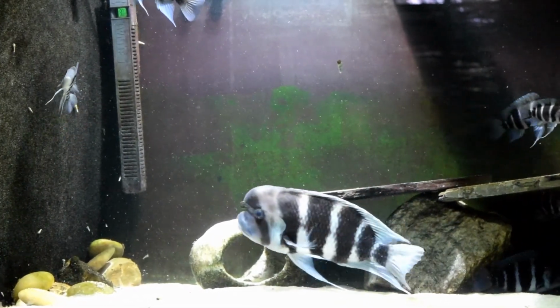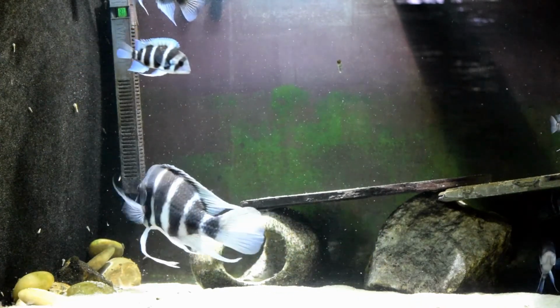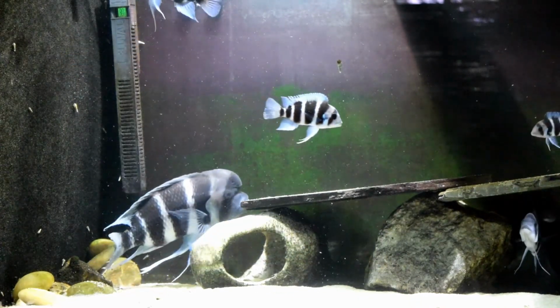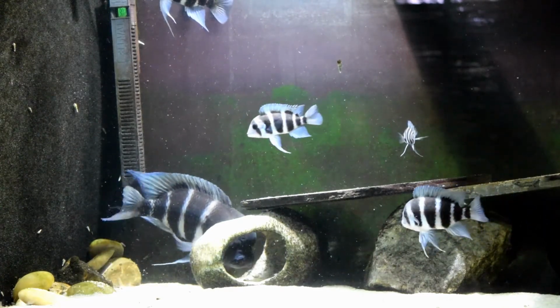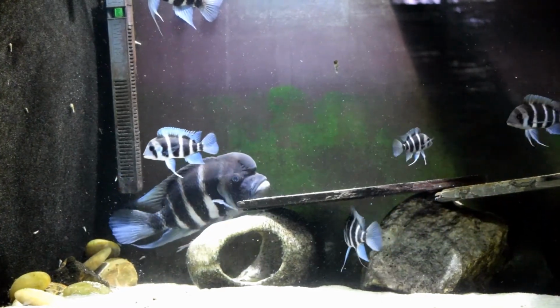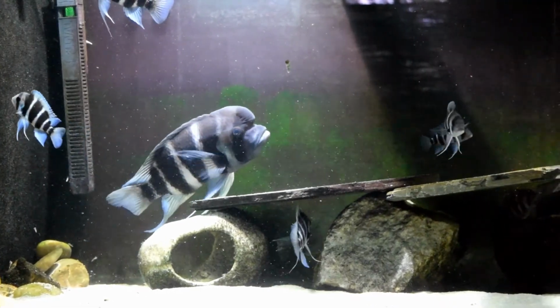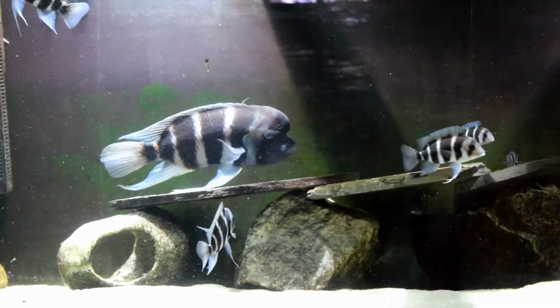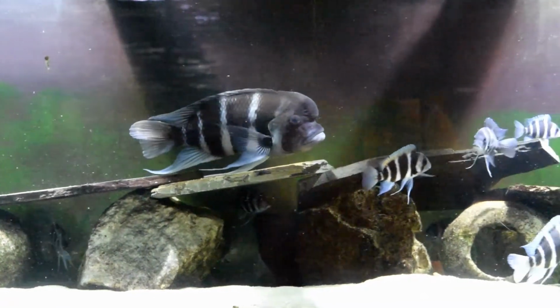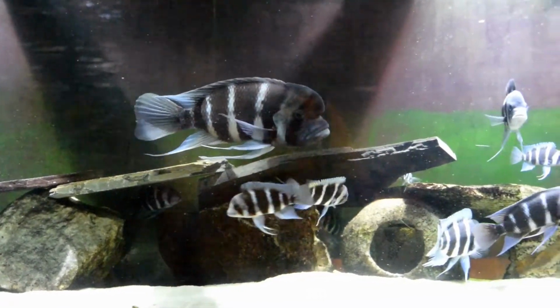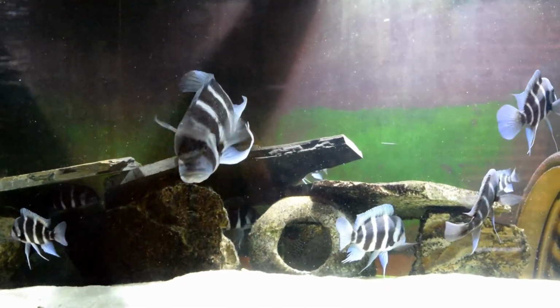And when you have a colony of frontosas, you want it to be healthy. You want the aquarium to be healthy. You want the fish to be healthy. So when you see the algae, you know that the aquarium is cycled, it's doing pretty good. You can do some test kits, but a good indication of a cycled aquarium is some appearance of algae.